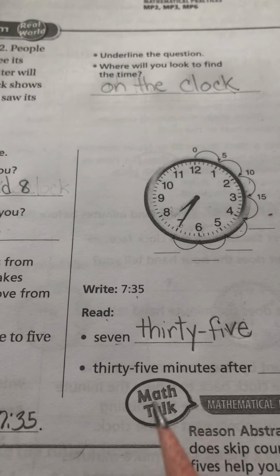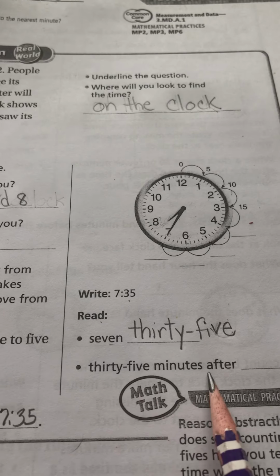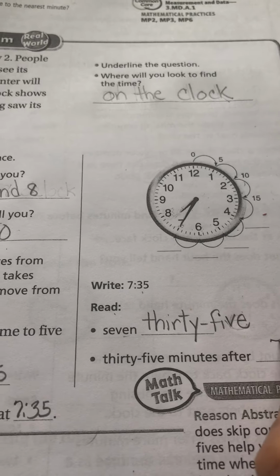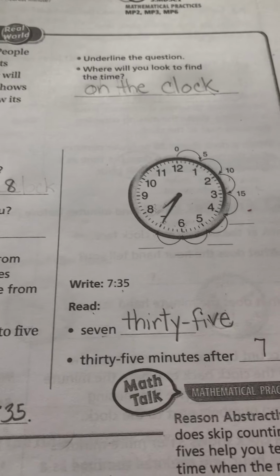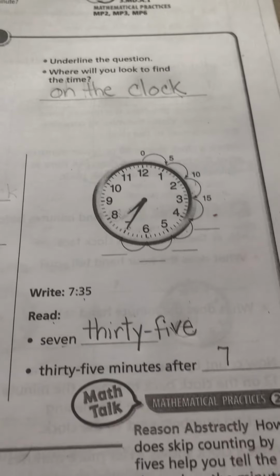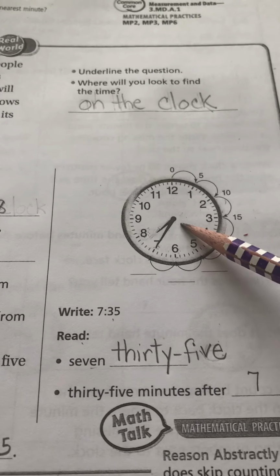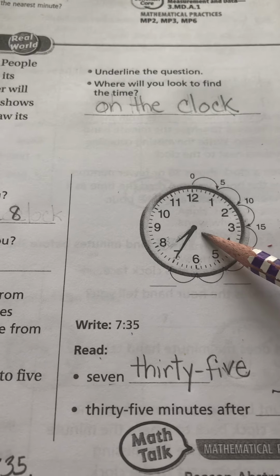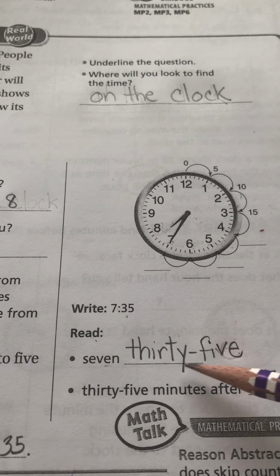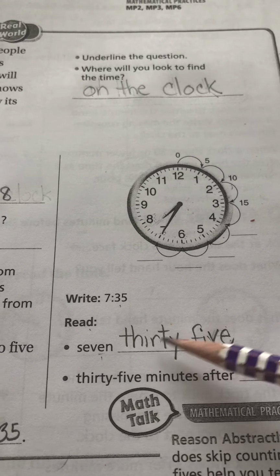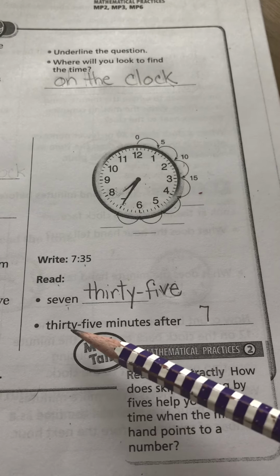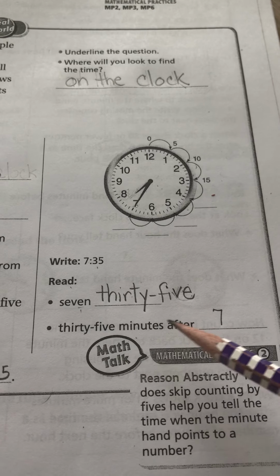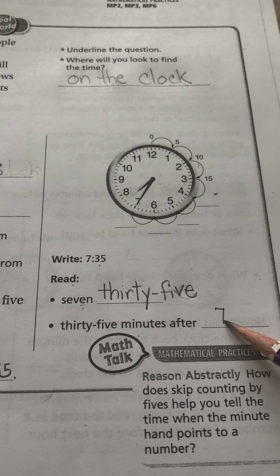All right, then it goes on to say 35 minutes after what hour? The 7 o'clock hour. We're seeing 3 different ways to show what time it is. On an analog clock, 7:35. When we read it, we can write 7:35. We can also write it as 35 minutes after 7.